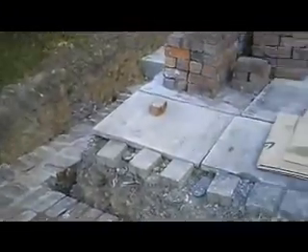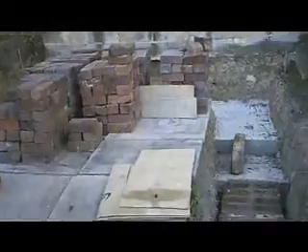So what I need to do is get a tripod or something with a laser on and set it up and measure it there and measure it there and see if it is truly level or not.